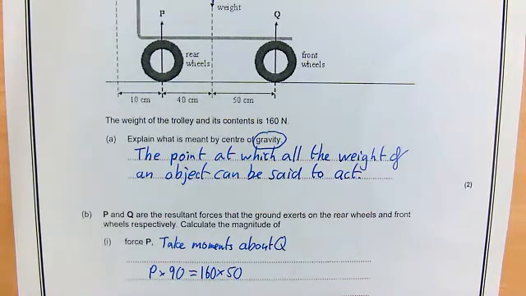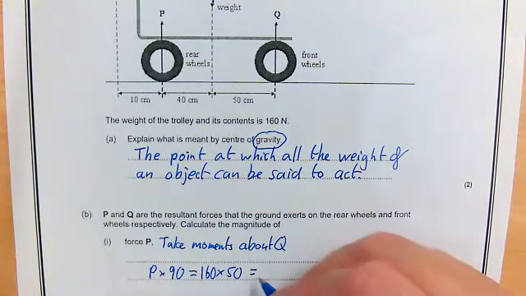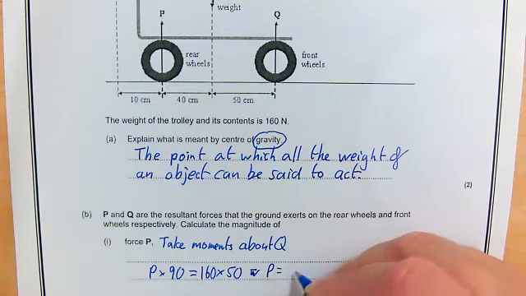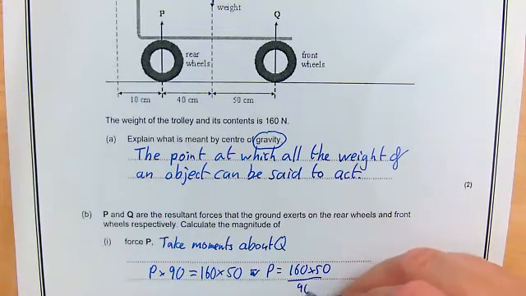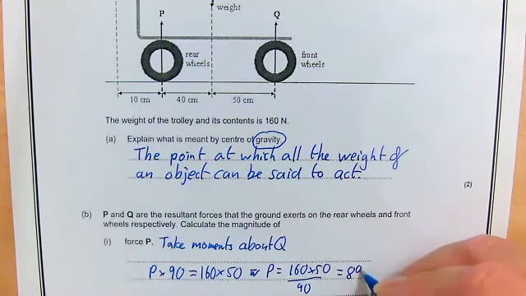Okay. And we can work it out. So P equals 160 times 50 over 90. When I did the calculation, it came out to be 89 newtons.